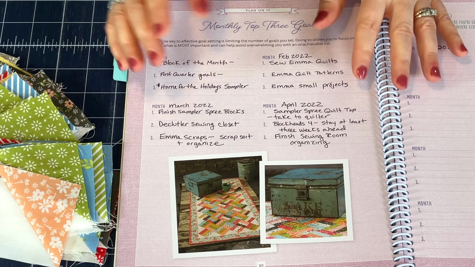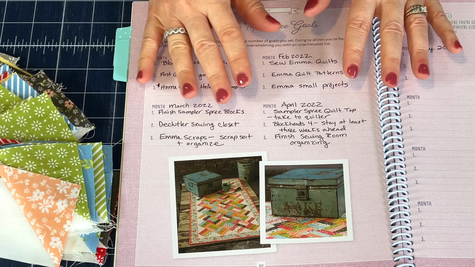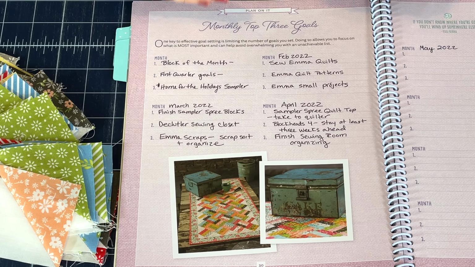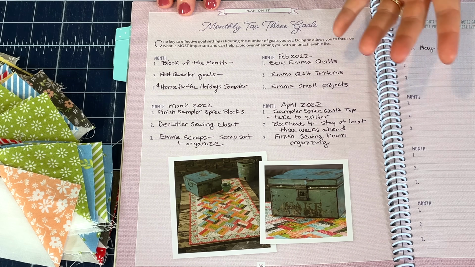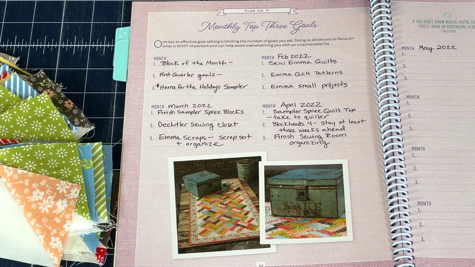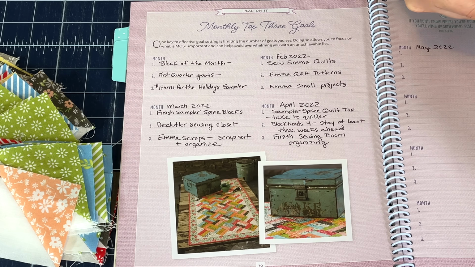Of course, I think I'll probably get some more things done, but I feel like by having a monthly top 3, it is really helpful, because then you don't get too hard on yourself for having 25 goals and only getting 3 done. If you get 3 done, you're happy. So that's a really great tip to use.